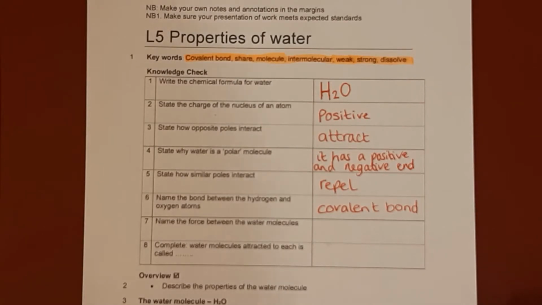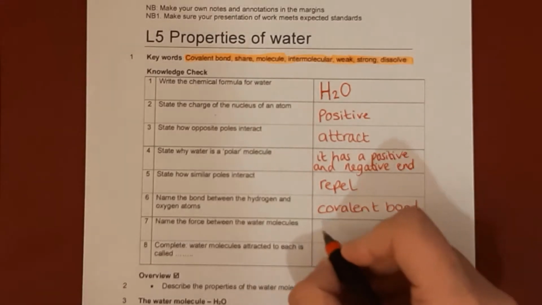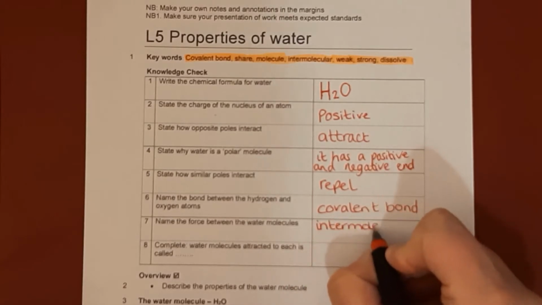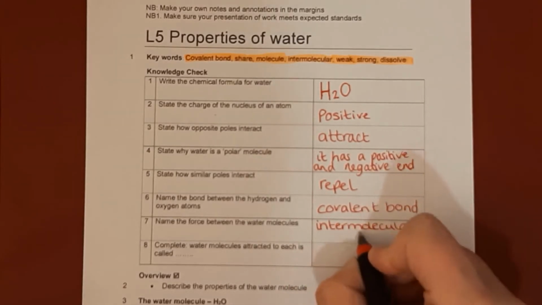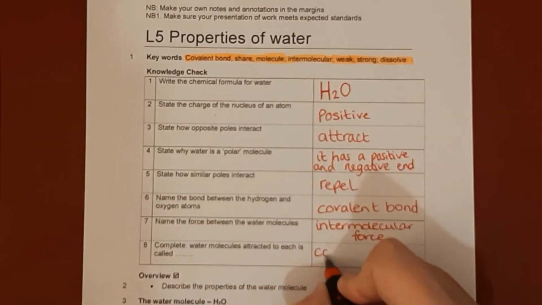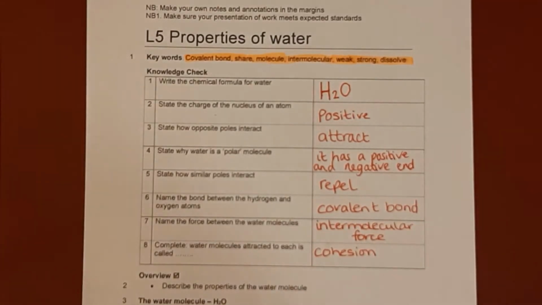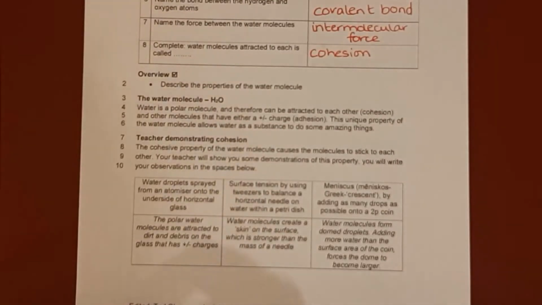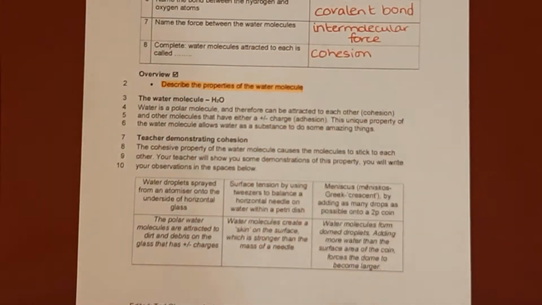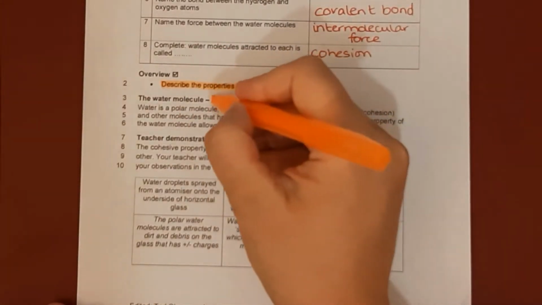Name the force between the water molecules. So each individual water molecule has intermolecular forces between it. Water molecules attracted to each other is called cohesion. So today we will be describing the properties of the water molecule. So water, also known as H2O.